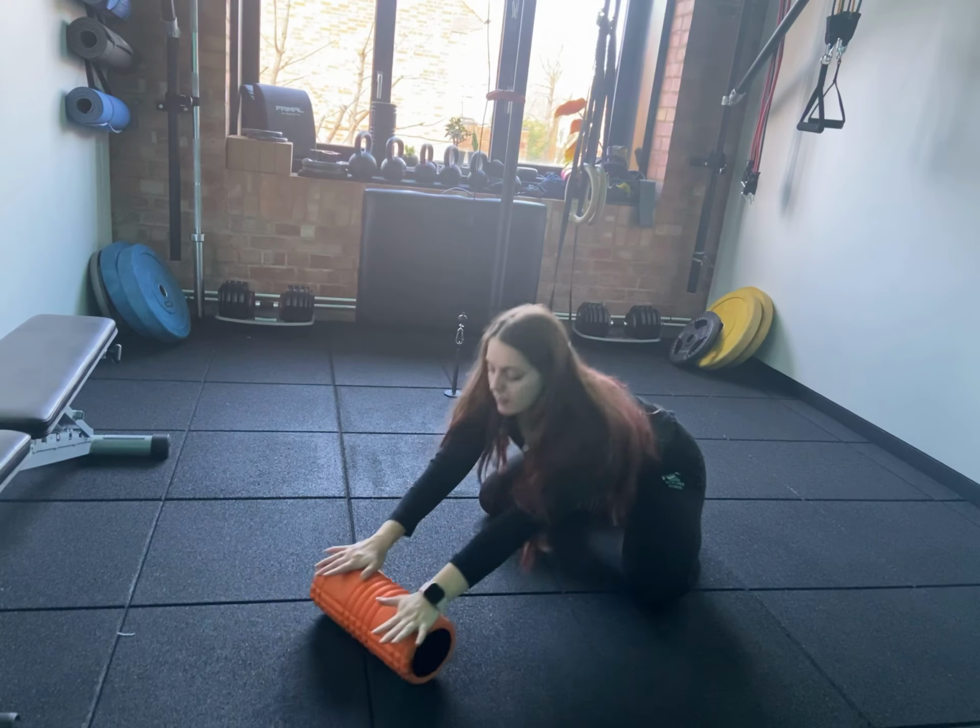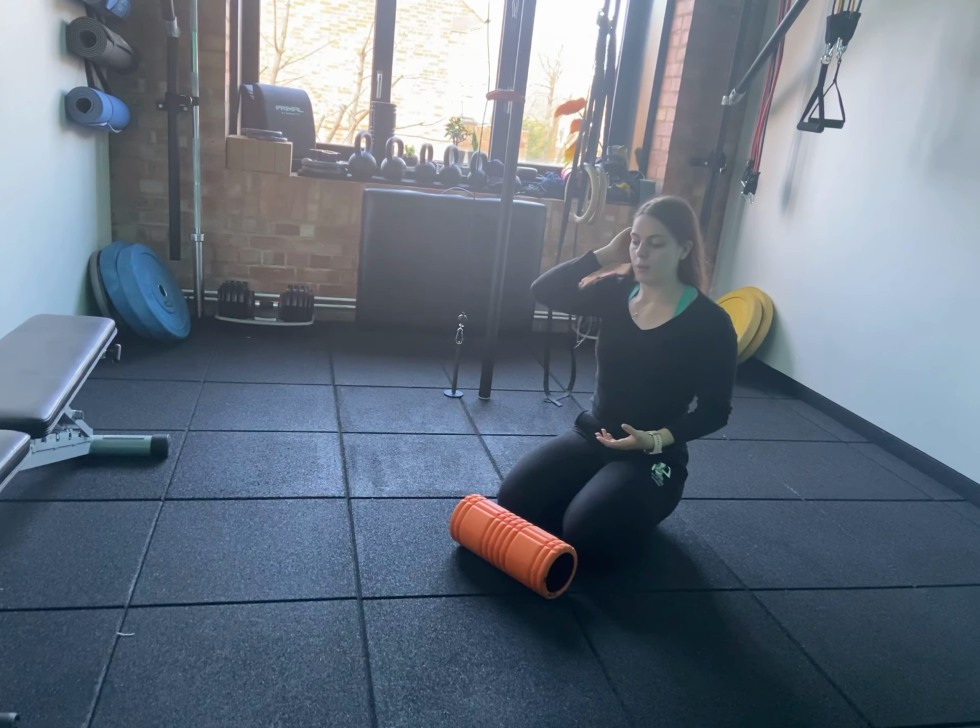It's also going to help you have a more stable position with your arms overhead. So that's the first one, mainly a stretch, but also a little bit of mobility.